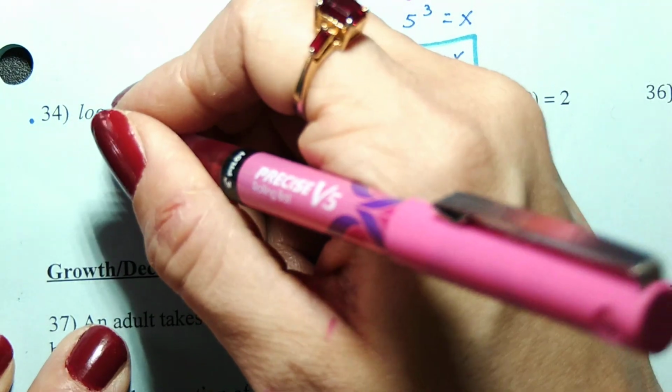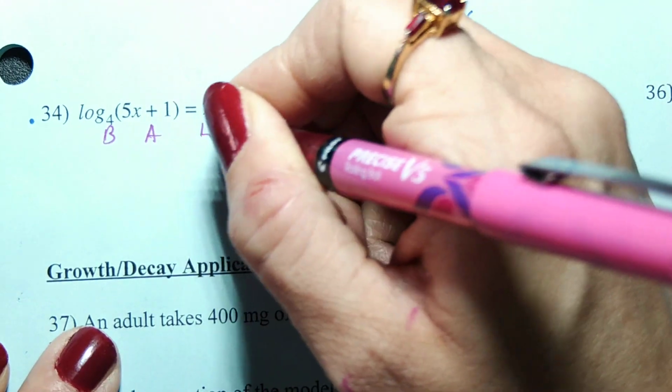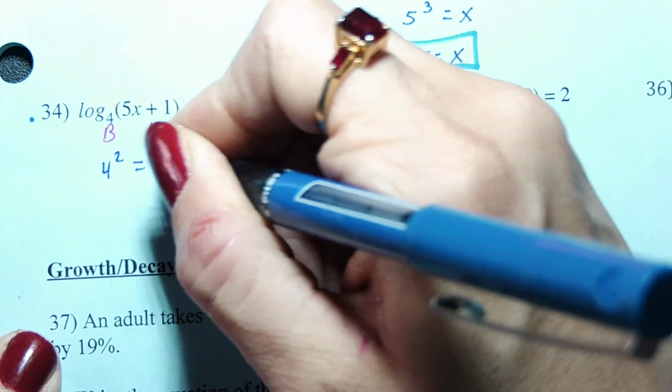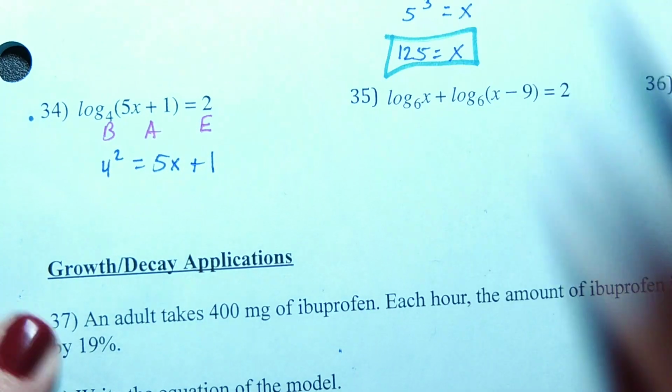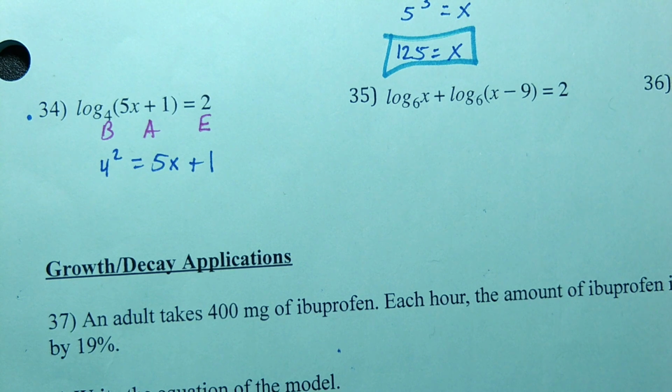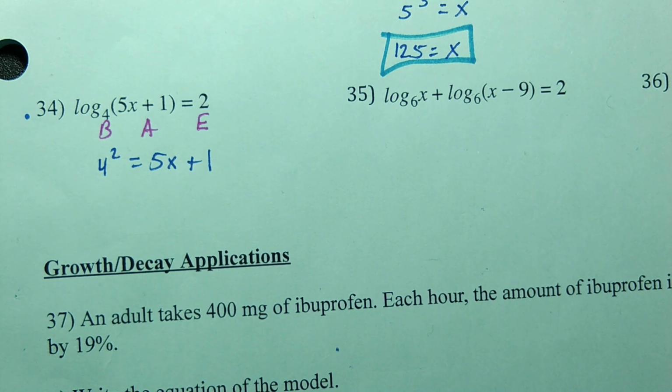Exponential form. So one log, big animal ears. We get 4 squared equals 5x plus 1. Sometimes students get weird with this one and they're like, well, we've got an exponent and we need to get the same bases and all that stuff. Why don't we need to do that?